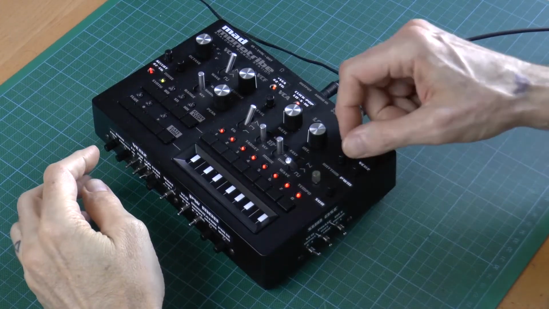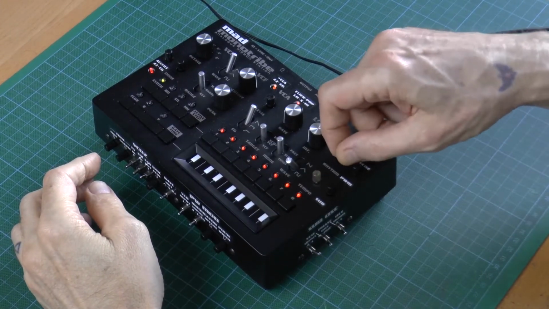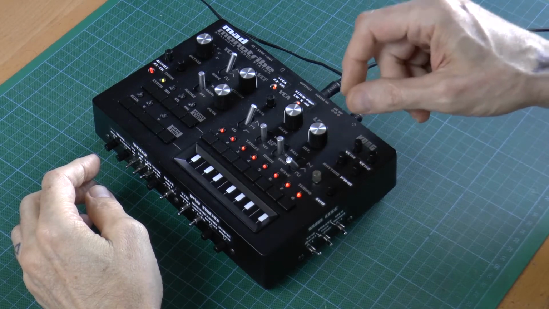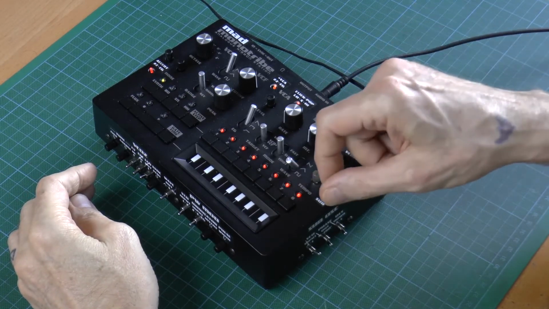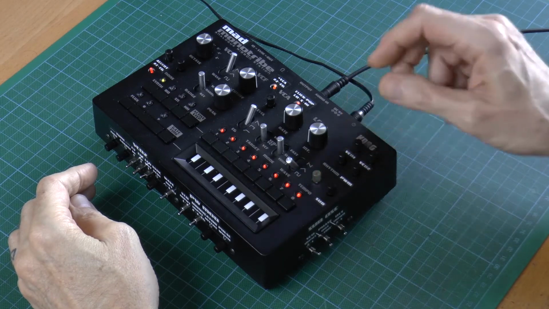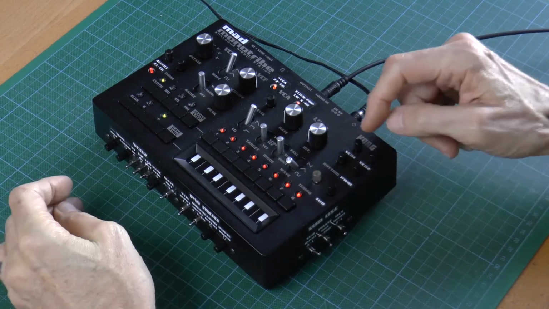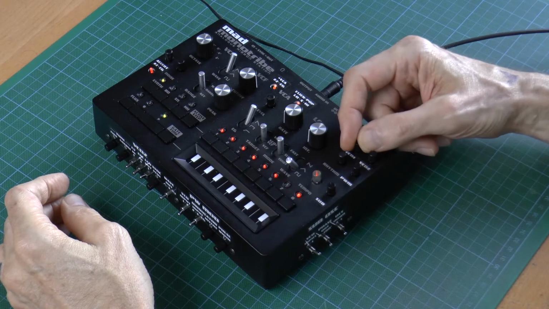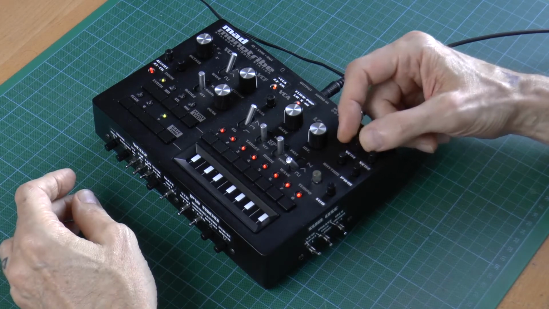Now sub-oscillator, we're going to keep everything down just so you can hear each particular section, and then we'll put them all together at the end. So everything is turned off right now. I'm going to turn up VCO 1 so you can hear it. It's just the demo sequence.